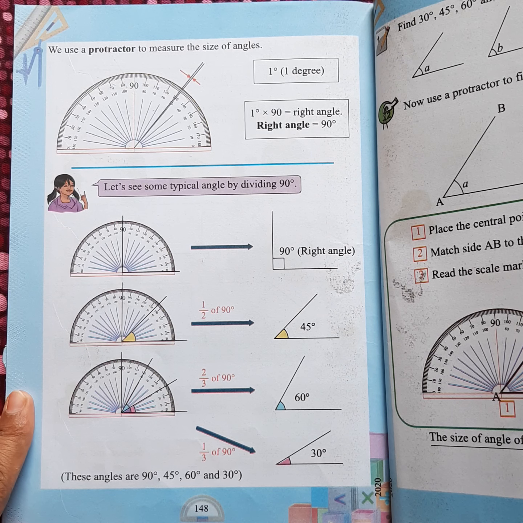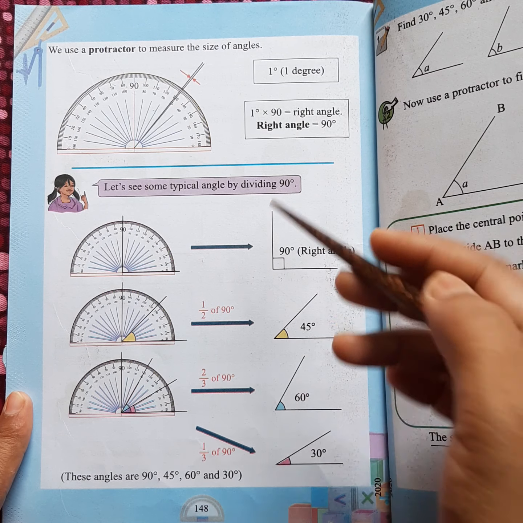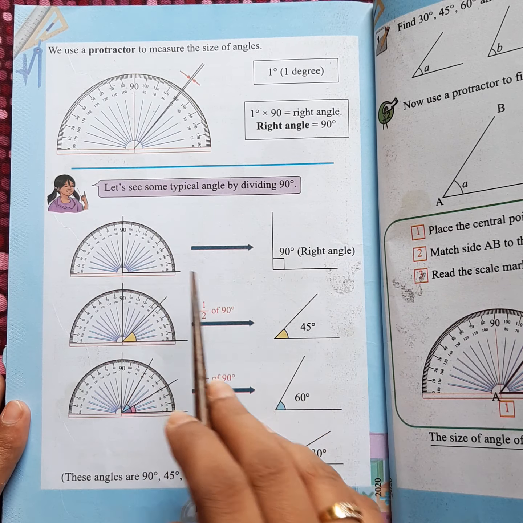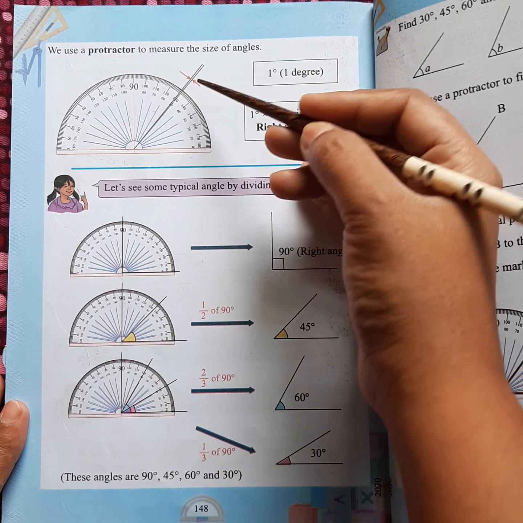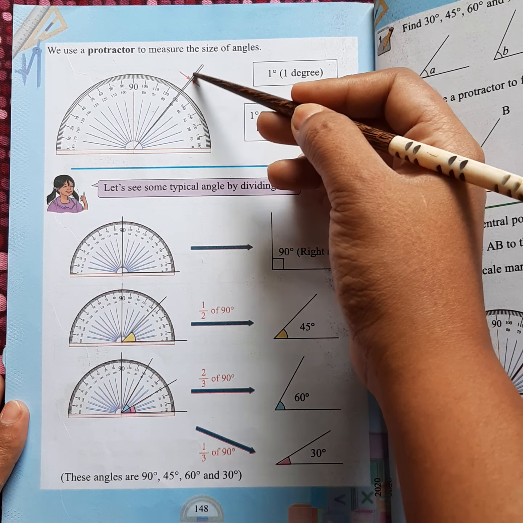You can see the next page. We can see that we have a protractor over here, and every single mark is called a degree. This is almost shown in the picture in your book, page number 148.